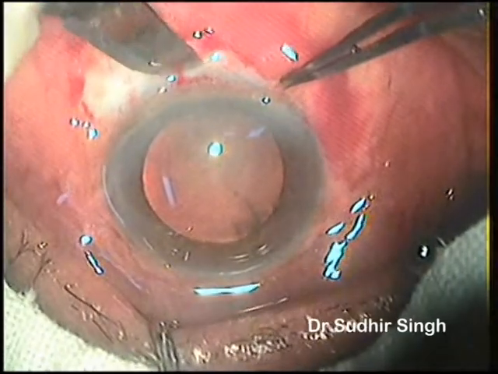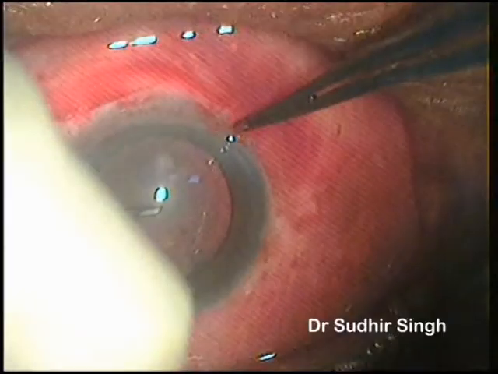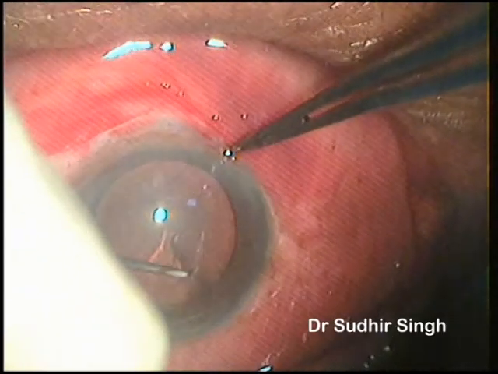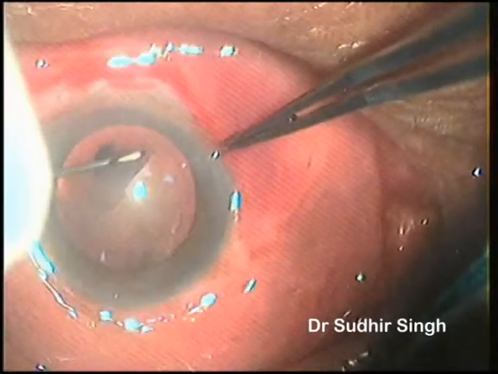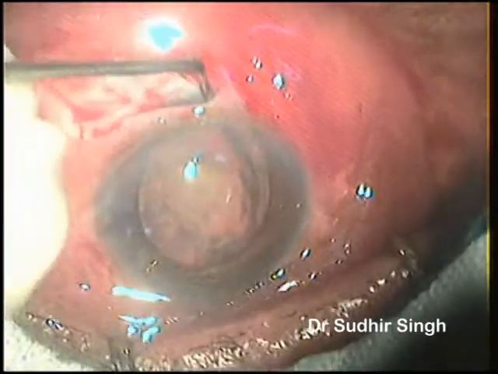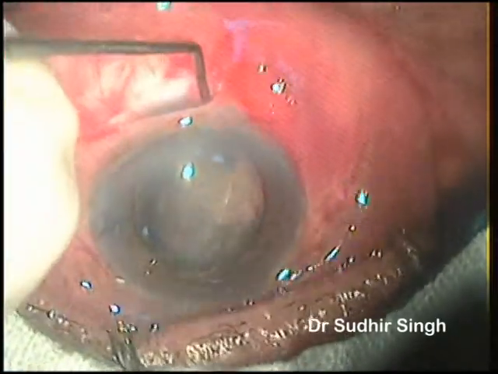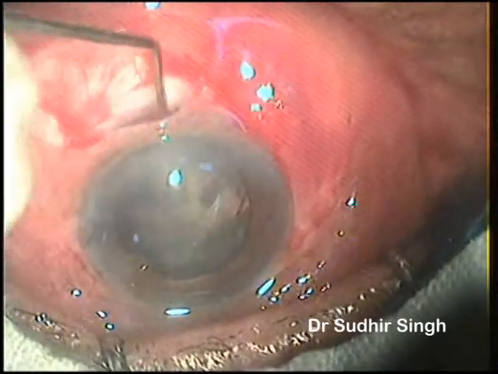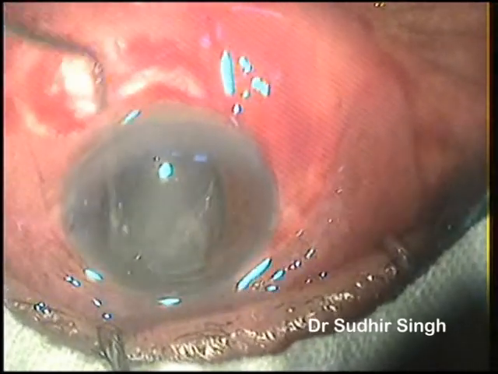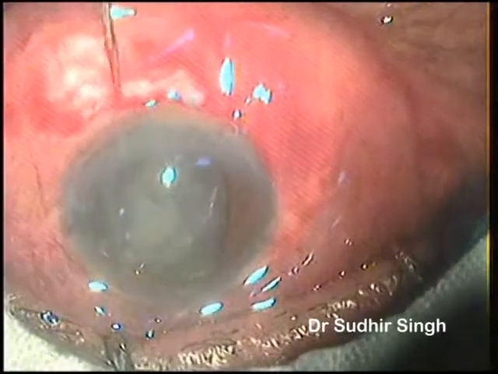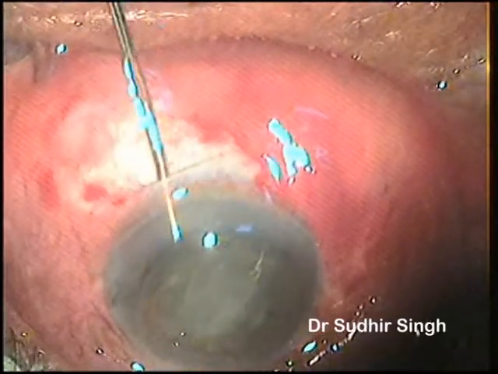An eight mm tunnel incision is made with a crescent knife. About a 7 mm capsular hexis is made by a 26 gauge needle cystotome. The lens nucleus is prolapsed into the anterior chamber with the help of a Sensky's hook. Enough viscoelastic is placed all around the nucleus.